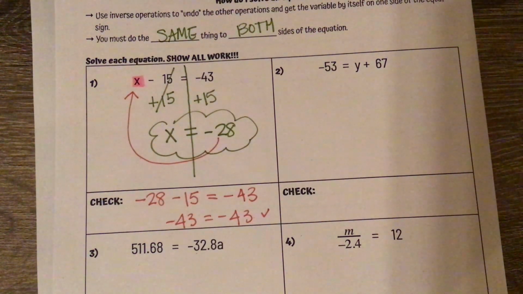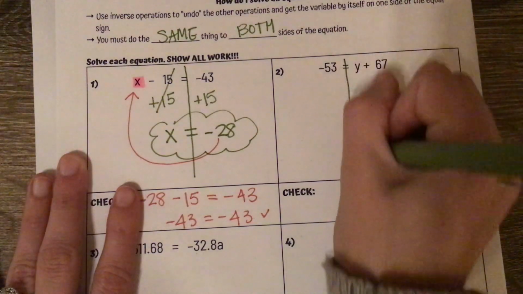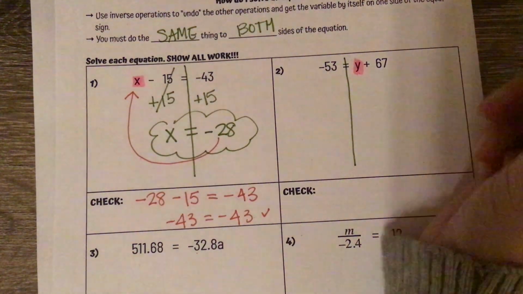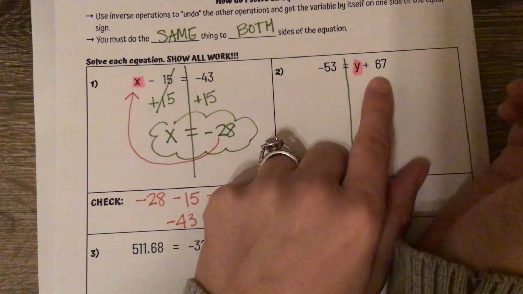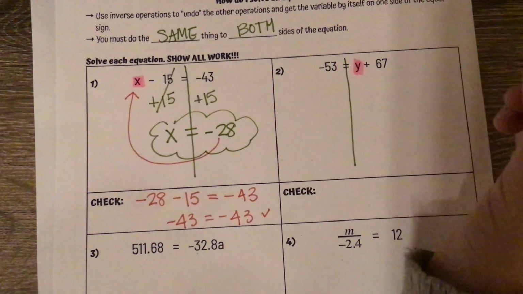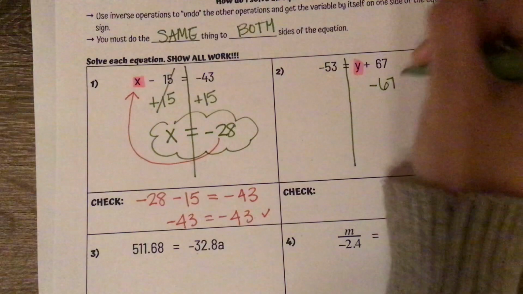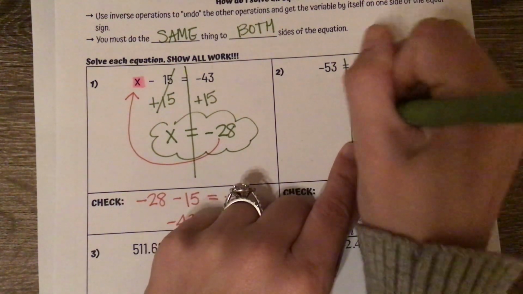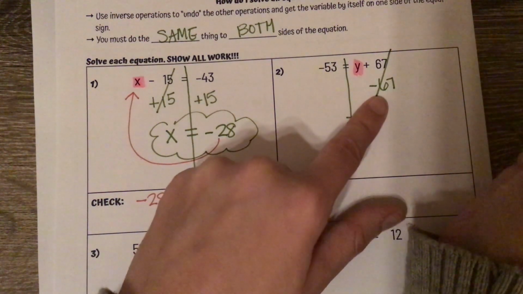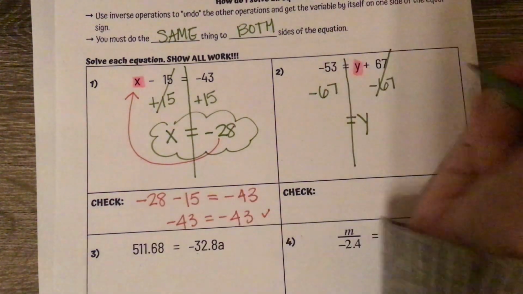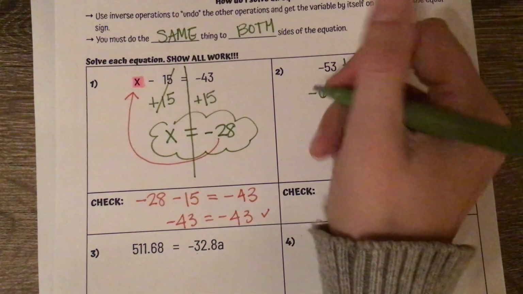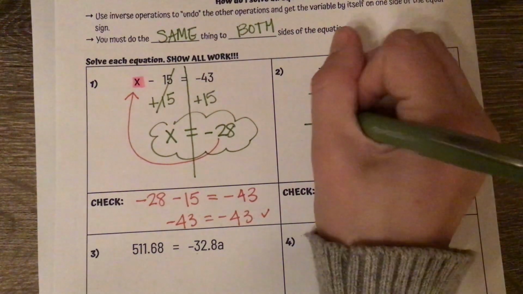All right, number 2. First step, I'm drawing my line down the equal sign. I'm highlighting my variable. On the side with the variable, we have adding 67. So the opposite to undo that is going to be to subtract 67, because 67 minus 67 cancels out to 0. We're left with y on its own. If I'm subtracting 67 from the right, I also need to subtract 67 from the left. Negative 53 minus 67 is negative 120.